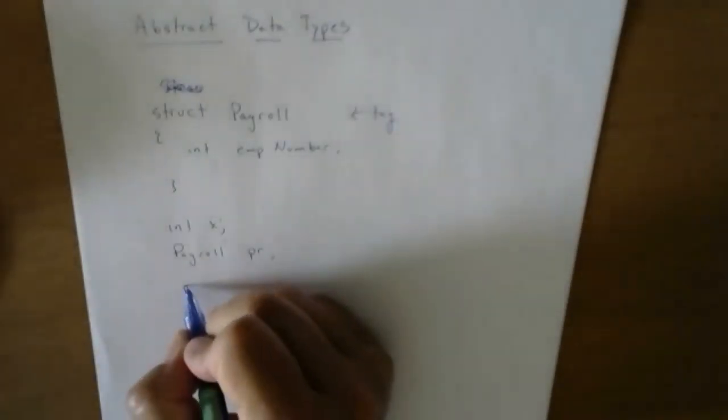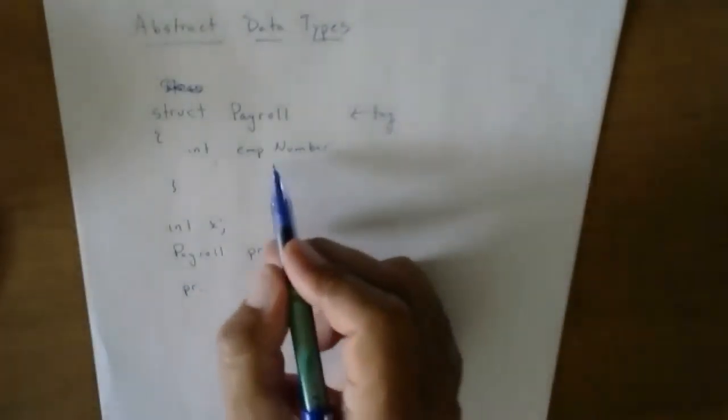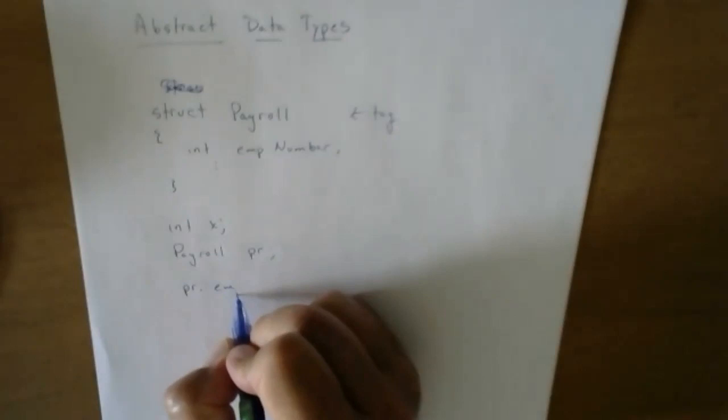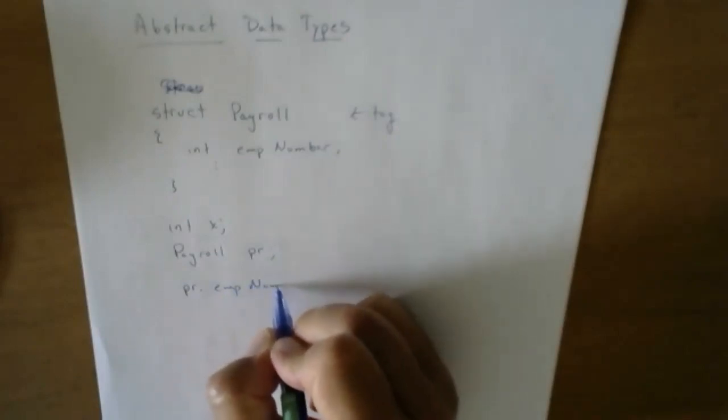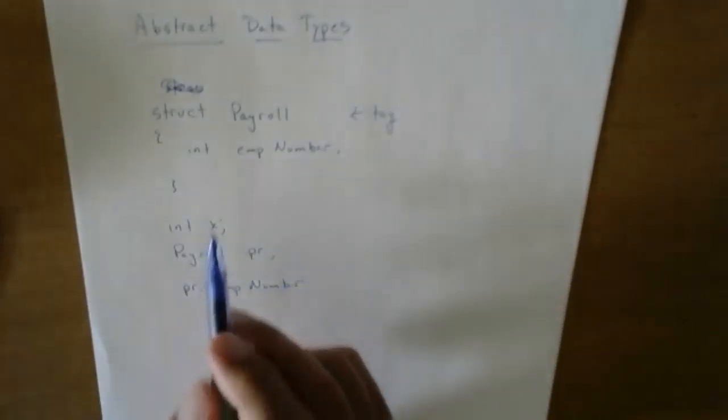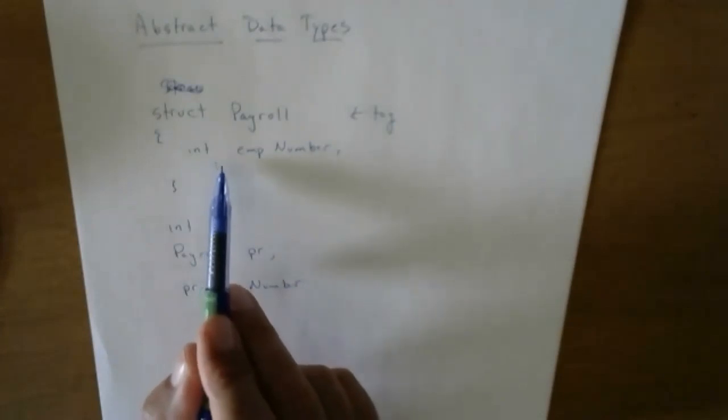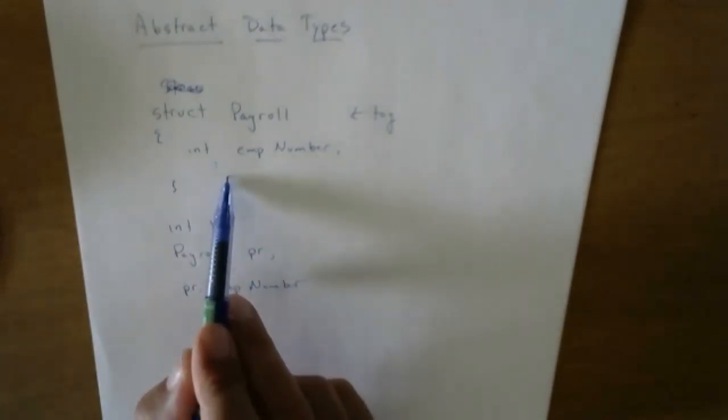As you went through these code listings, you saw that if I wanted to access something, I would use the name PR followed by this field, EMP number, then PR and whatever the next field is: the hours, the pay rate, the gross pay. So this is a new data type that's laid out that we're going to be able to use.